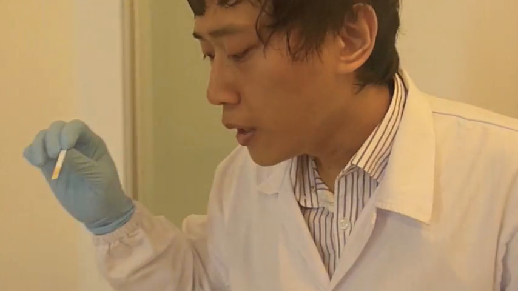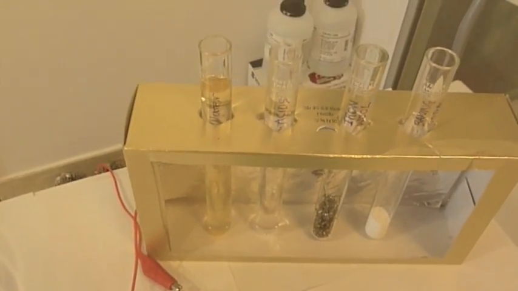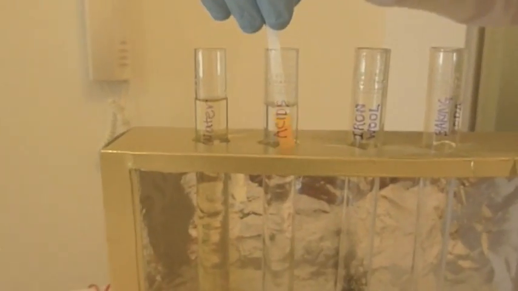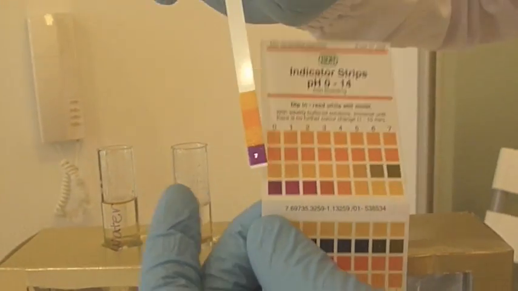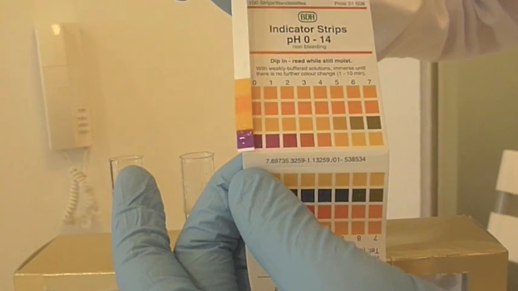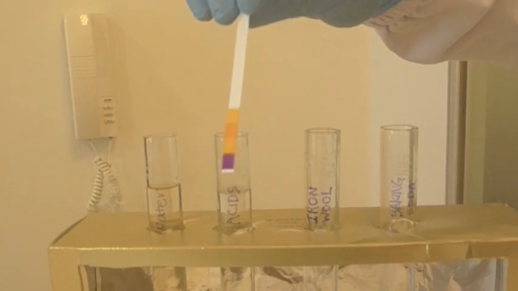I'm going to lower another pH test strip into the test tube that contains acid, and let's see what changes to the pH strip now. Okay, I'm going to compare this to the pH chart that I have, and look, it matches the color of pH 0 and 1. So this test tube indeed contains an acid.